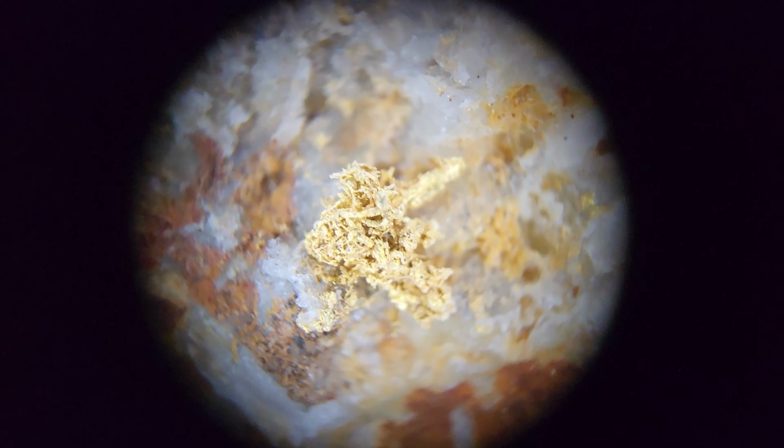Again, this is a vug, a little pocket in the quartz vein, and this is where all this gold came out of solution and grew these gold crystals. If I can get it. Yeah, there we go. Look at that, just a whole cave full of gold. Very cool. Nevada gold from Jeff Williams.